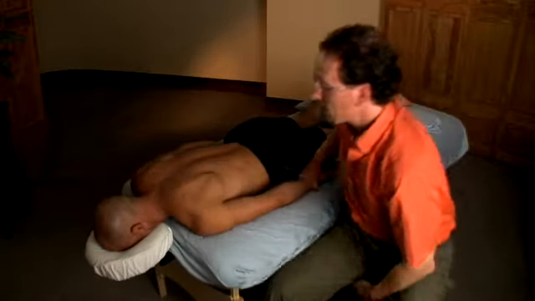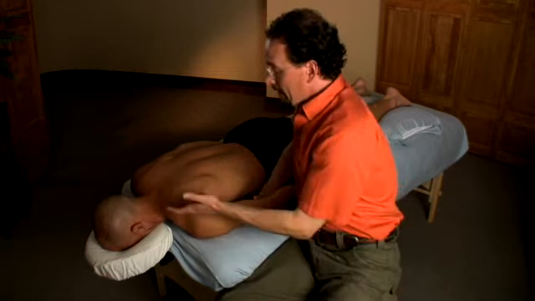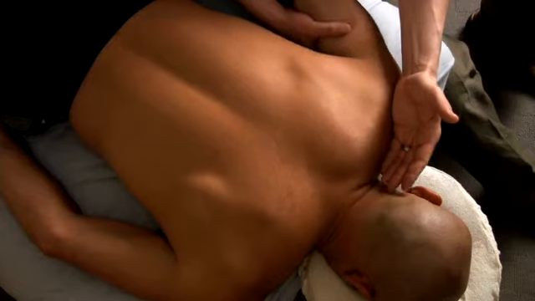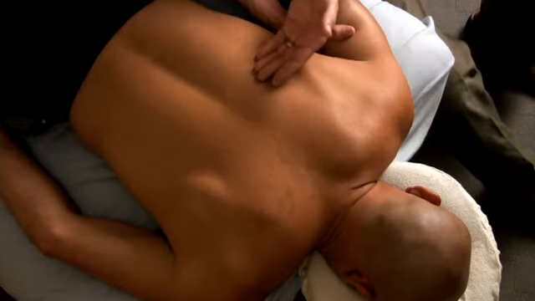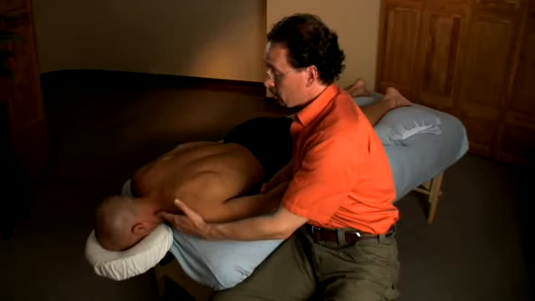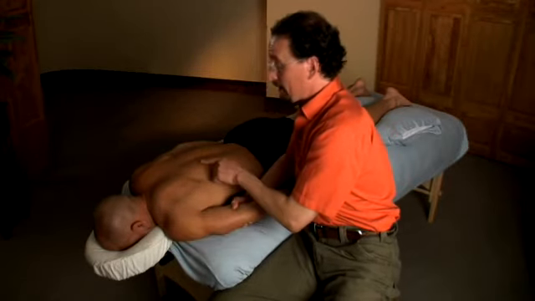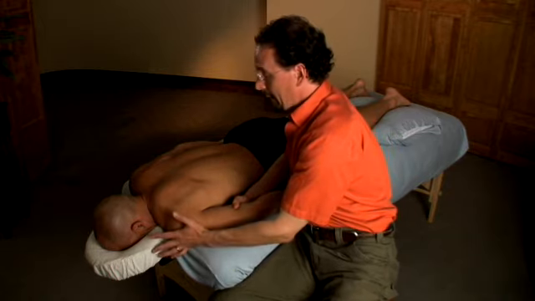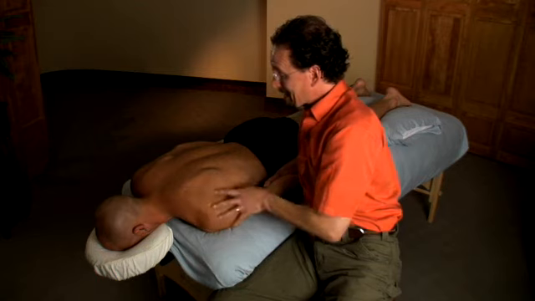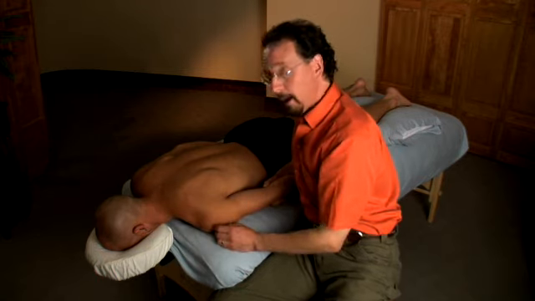So finally, I can shorten and lengthen portions of the trapezius in different ways. The upper fibers and the lower fibers are antagonists. So the upper fibers elevate the scapula while the lower fibers depress the scapula. So if I wanted to shorten the upper fibers, I'm going to elevate the scapula, which lengthens the lower fibers. And conversely, if I want to shorten the lower fibers, I can depress the scapula, and that lengthens the upper fibers.